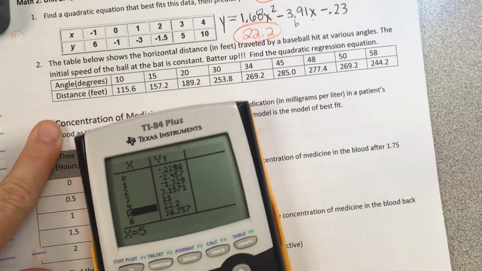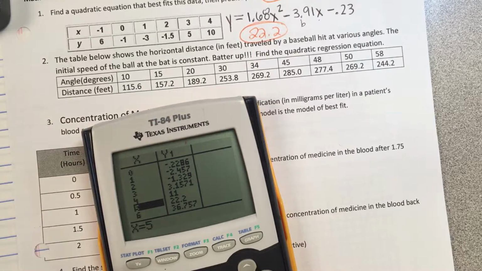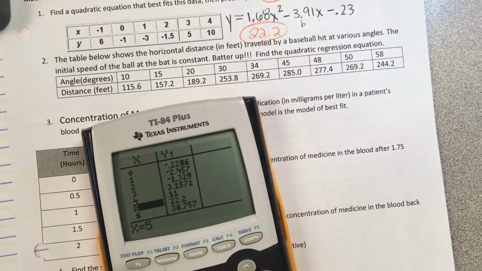All right, number 2. The table below shows the horizontal distance in feet traveled by a baseball hit at various angles. The initial speed of the ball at the bat is constant. Batter up. Find the quadratic regression equation.